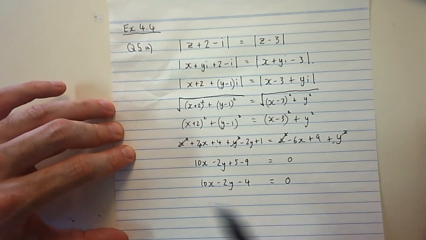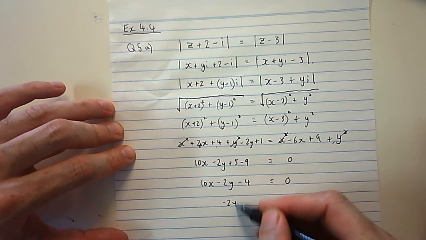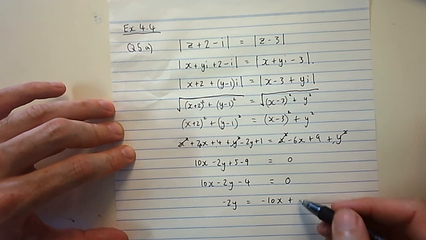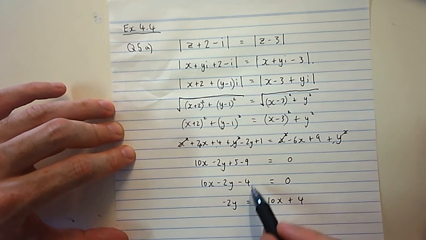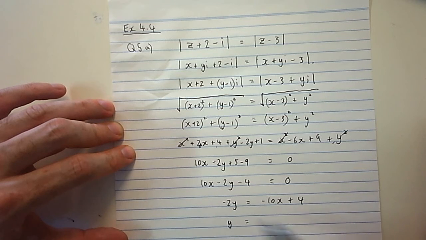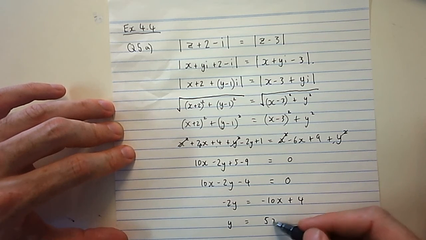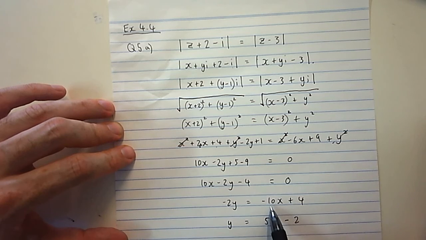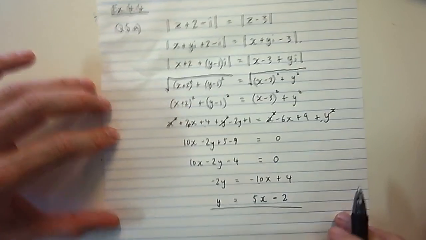And then from here, if I try to make y the subject, I'll end up with negative 2y is equal to negative 10x plus 4. So I took away 10x from both sides, added 4 to both sides. Then I divided both sides by negative 2, and I'll end up with 5x take away 2. If I divide that by negative 2, I get positive 5. Divide this by negative 2, I get negative 2. So that's my equation: y is equal to 5x take 2.